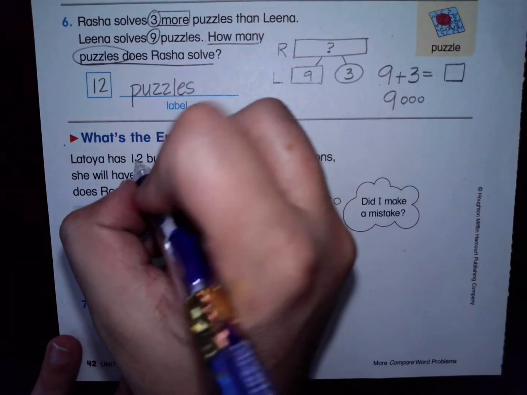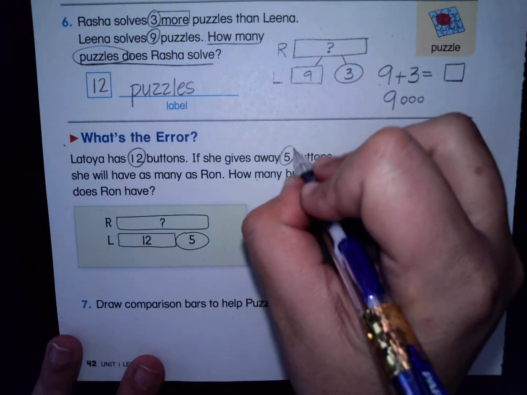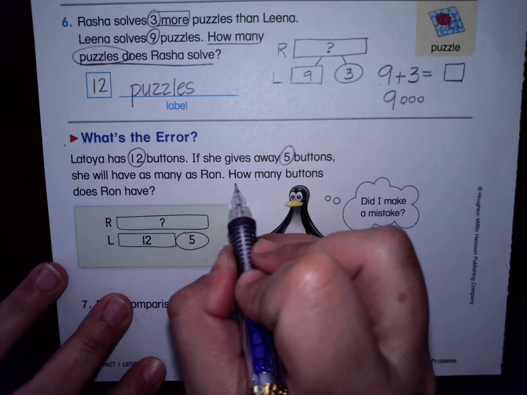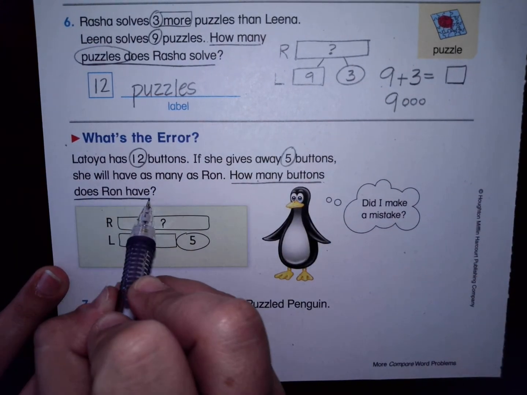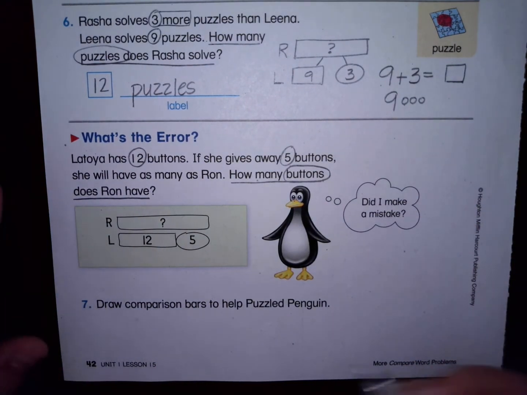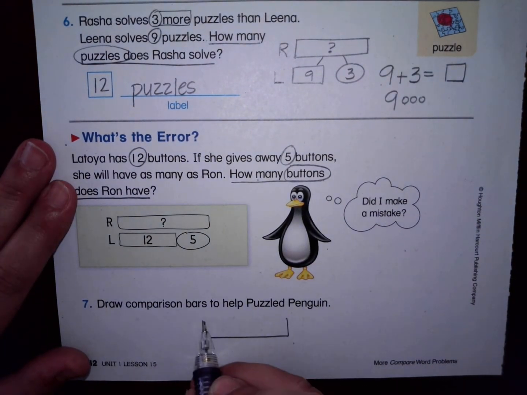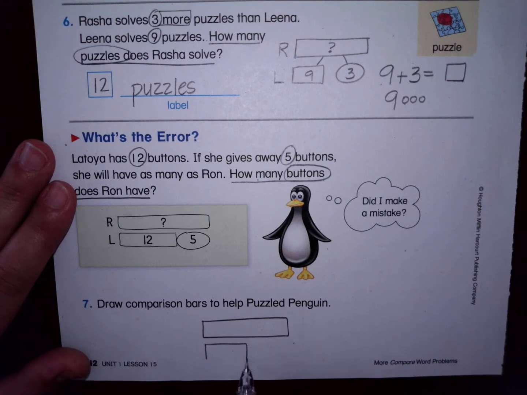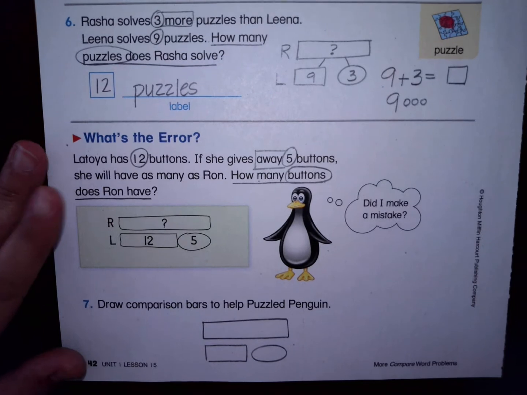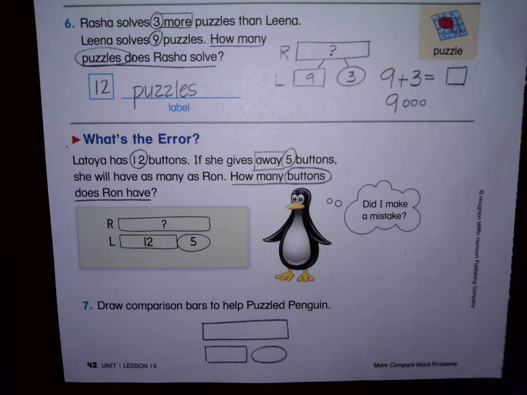So here I have my numbers. I'm going to circle those. I'm going to underline my question. Here's my label. And I'm going to get my comparison bars ready. I also know that I want to box away because that's like a subtraction word, giving something away. So I have Latoya and Ron, and I have to figure out who has more.